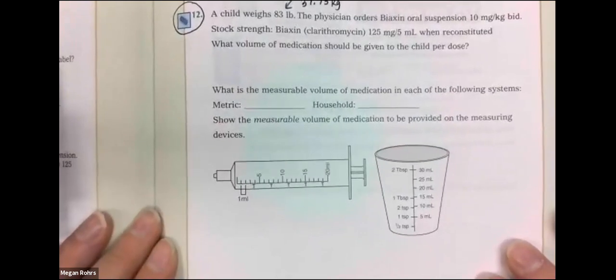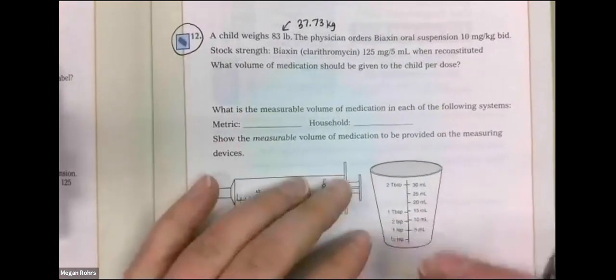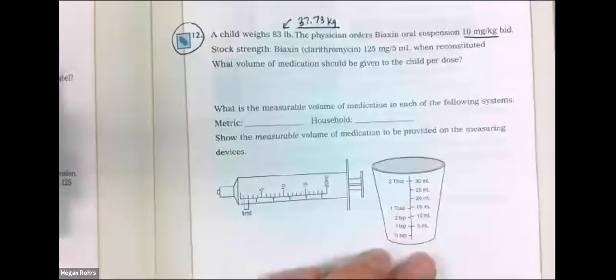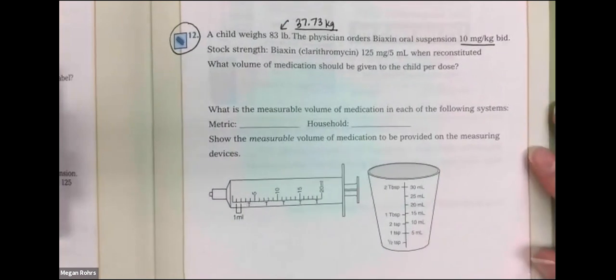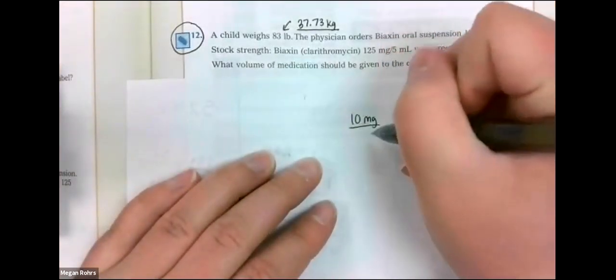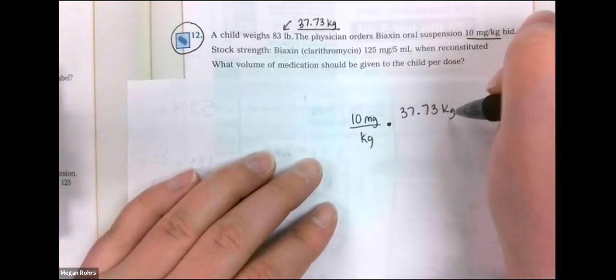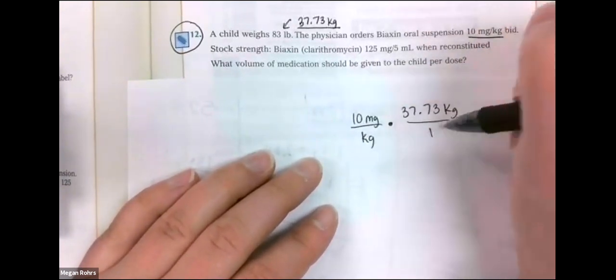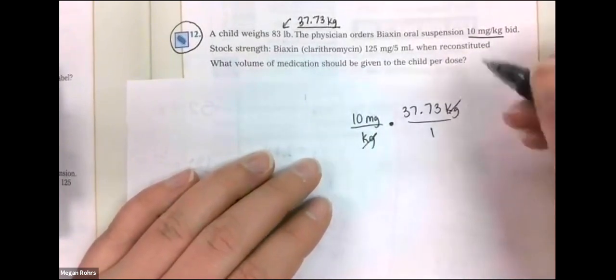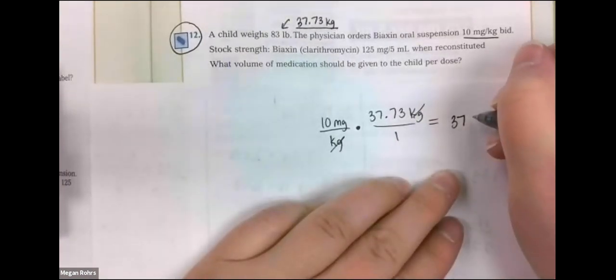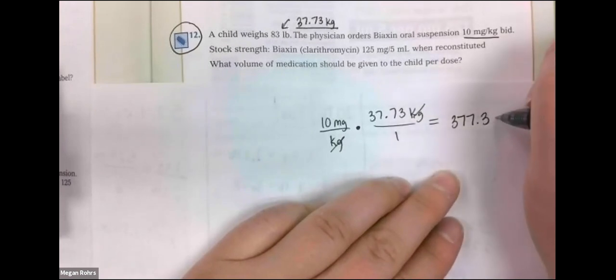Now, if you remember the kilogram rule that I just showed you, it tells us to take the dose in milligrams per kilogram times the patient's weight in kilograms, and that will give us their dose in milligrams. So if we take 10 milligrams per kilogram times 37.73 kilograms, well, that is always by itself, so it's just over 1. So you can see that these kilograms cancel out, and we're going to be left with just the milligram dose. So 37.73 times 10 would be 377.3 milligrams.